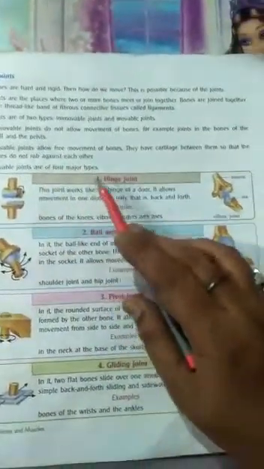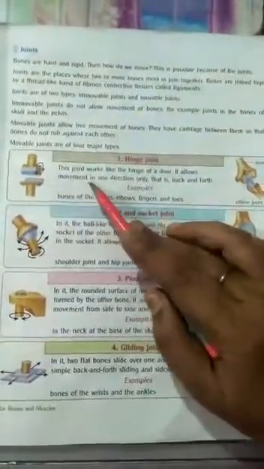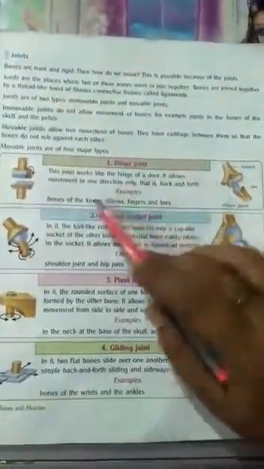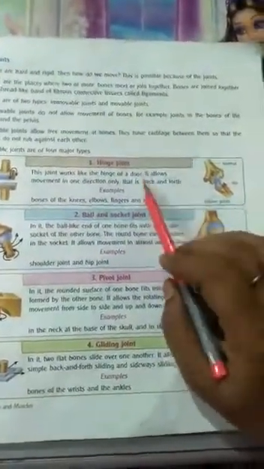So next, movable joints are of four major types: hinge joint, ball and socket joint, pivot joint and gliding joint. Let's see the first one. That is hinge joint. This joint works like the hinge of a door. It allows movement in one direction only, that is back and forth.